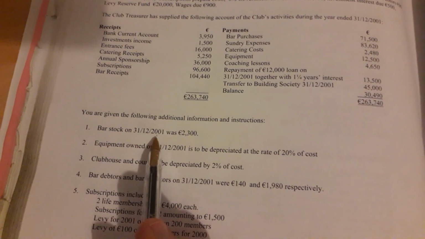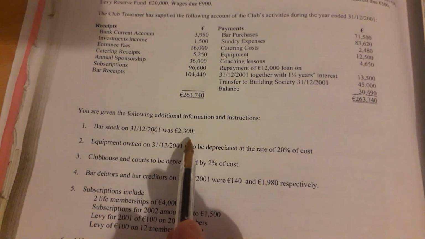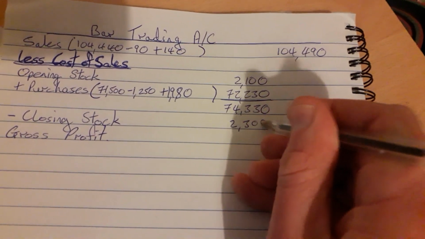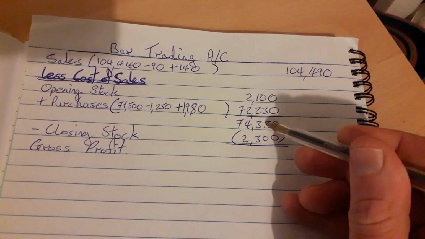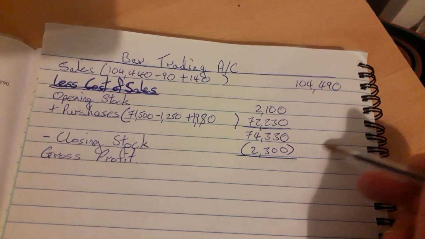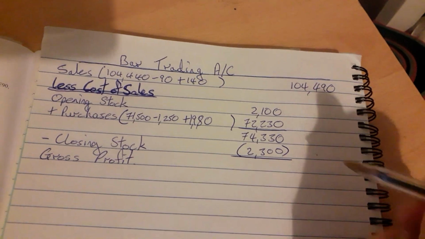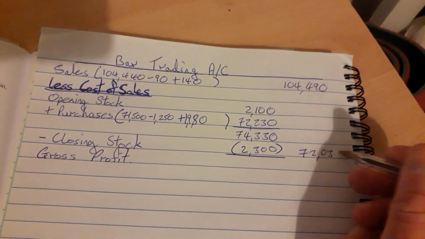Okay, and then we're going to subtract the closing stock figure. Closing stock is stock at the end of the year, and we get that figure here. Bar stock on the 31st of the 12th, the end of December 01, was 2,300. So we're going to subtract that 2,300. And when I subtract this from that, I'm going to write my figure for cost of sales here right next to that 2,300. So my cost of sales is 72,030.